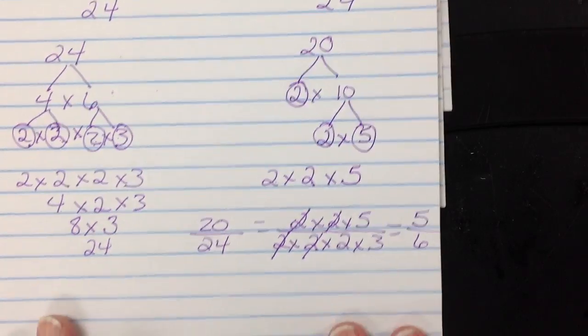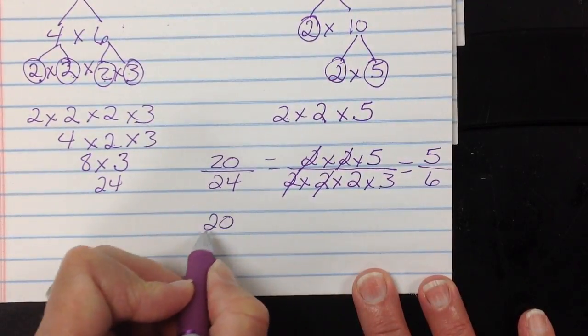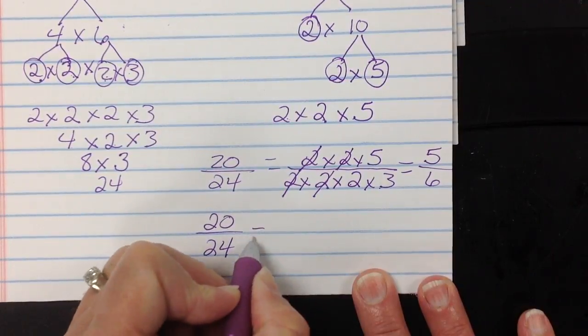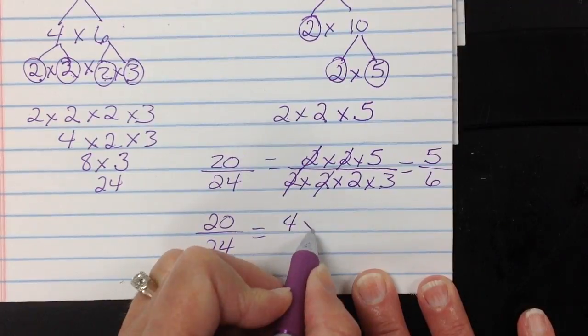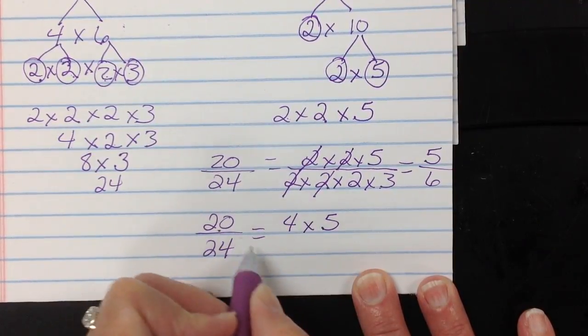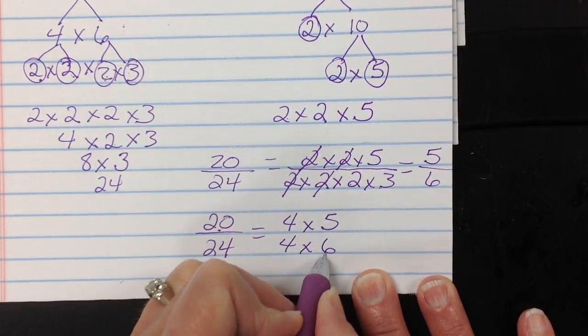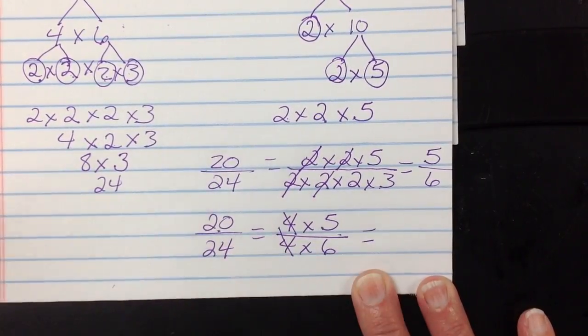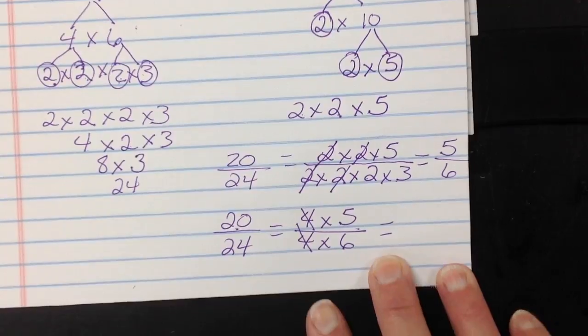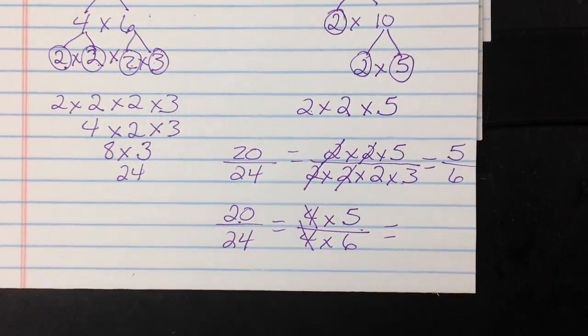So that's one strategy. Remember, we talked about yesterday finding the greatest common factor, which is 4. 4 times 5 is 20. 4 times 6 is 24. We factor out our 4s. And 20 over 24 is 5/6 in its lowest terms. So that's our whole goal here.